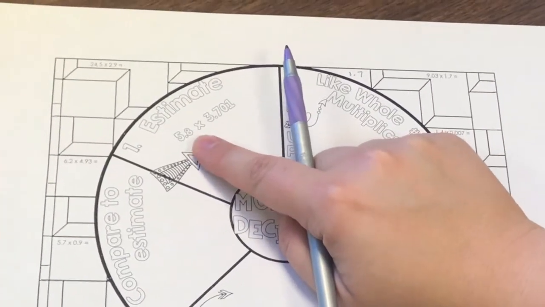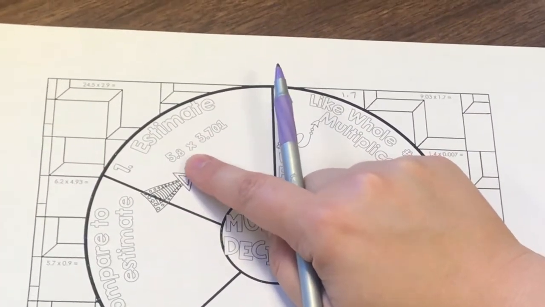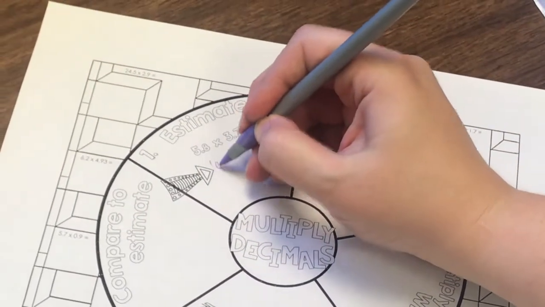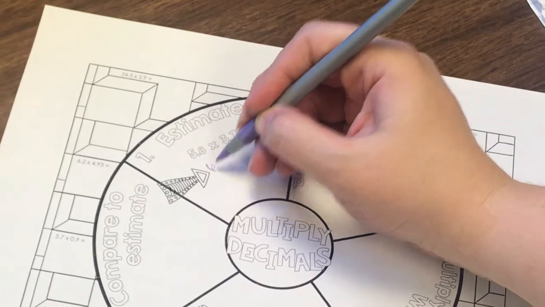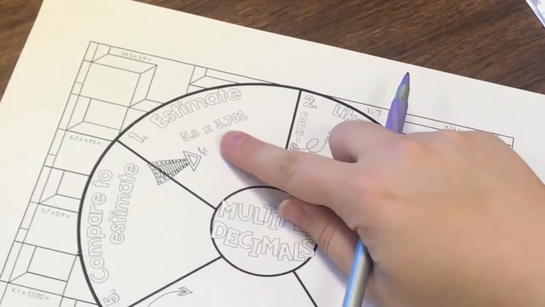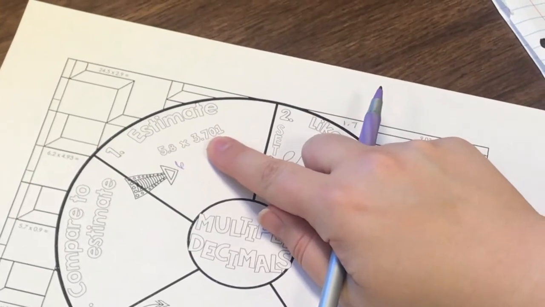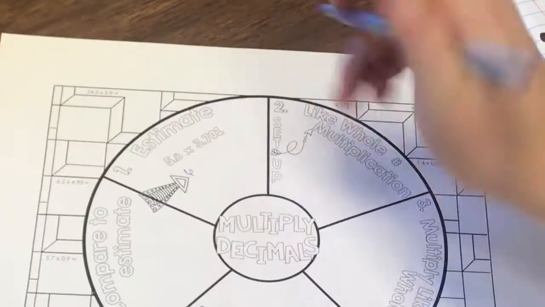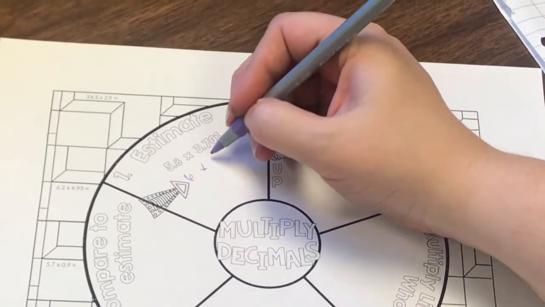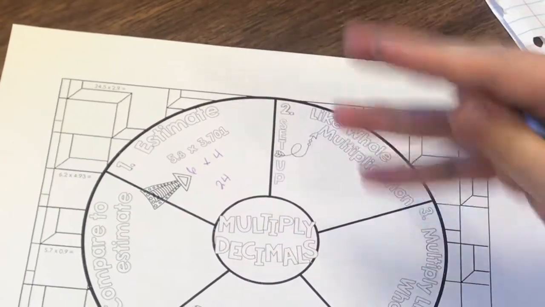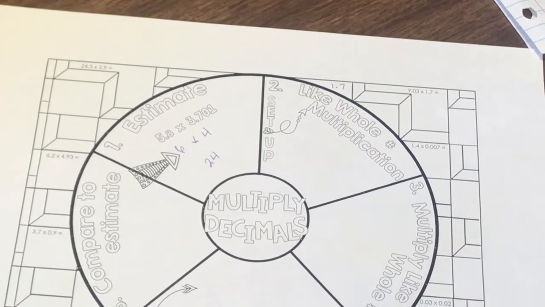So we're going to start with number 1, estimate, okay? The rule of rounding, this is 5.8. Remember, 5 or higher, you're going to round up. So I'm going to estimate this to be a 6, all right? 3.7. 7 is higher than 5, so I'm going to round this one up to 4. So 6 times 4. My estimate should be around the number 24.